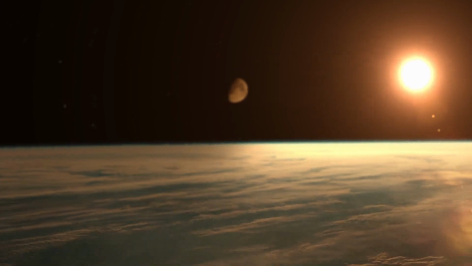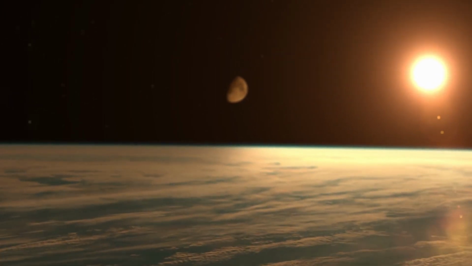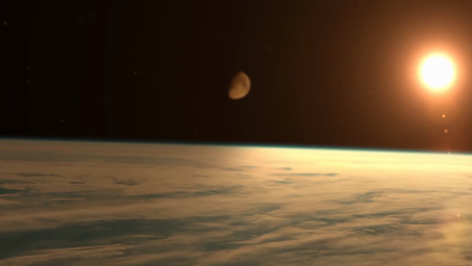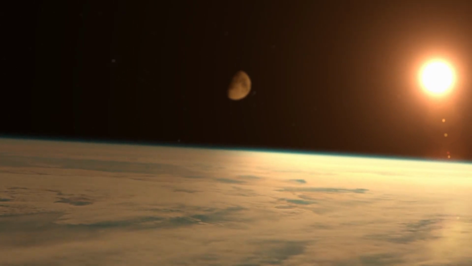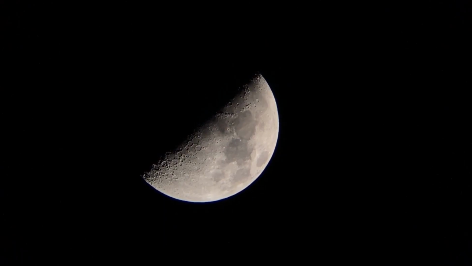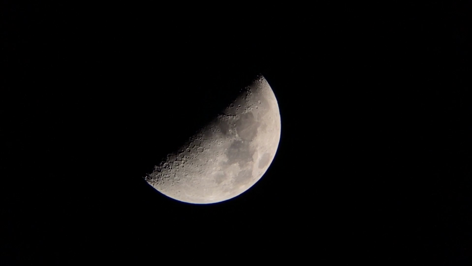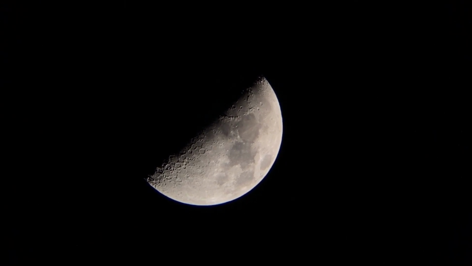The Sun and the Moon are not the same size. From Earth, both the Sun and the Moon look about the same size. This is because the Moon is 400 times smaller than the Sun, but also 400 times closer to Earth.